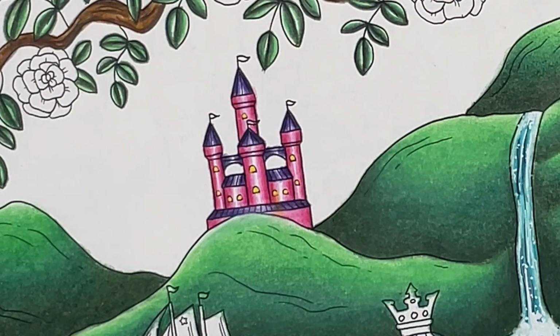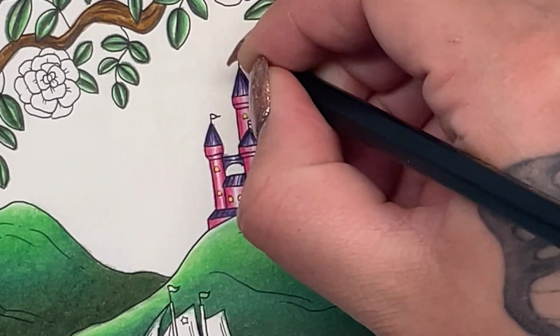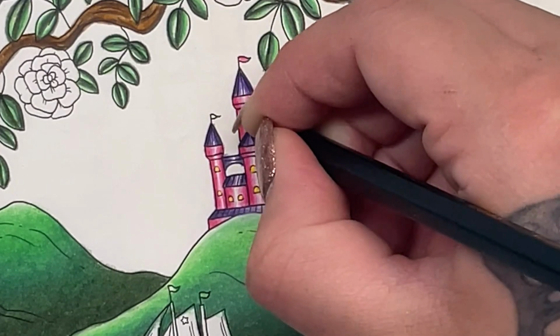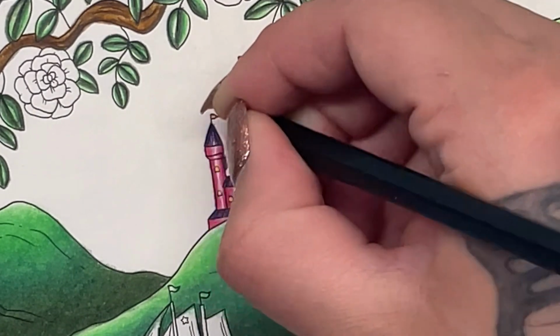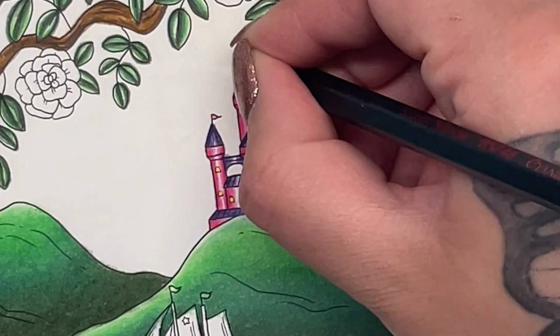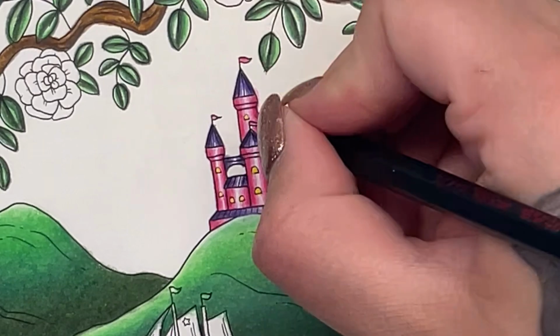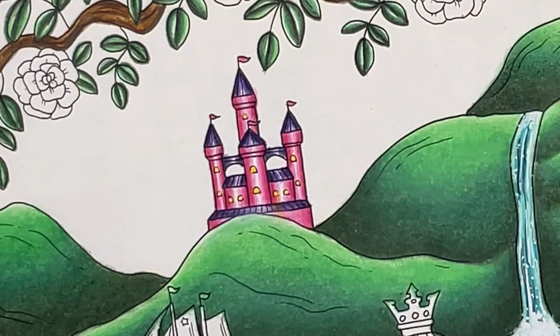What about the flags? I think they've got to be pink flags, right? So let's get the bubble gum, see if I can just very quickly colour in these flags because they're so small. There is absolutely nothing that can be done to them. I mean, I can try and put a little bit of cyanide pink, but it's not going to make a lot of difference. They're just too small. Okie dokie, so that's the castle.